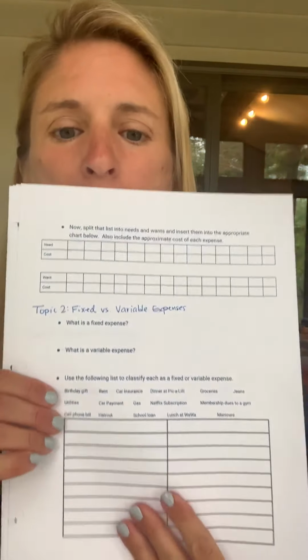So then the third part is use the list to classify each as a variable or as a fixed. So take a minute and maybe push pause and give it some thought. It doesn't matter which column you want to make which. If you want to make this fixed and this variable, that's how I'm going to do mine. So take a minute and pause it and fill that out. And then when you check your notes, you can check and make sure that you're right.